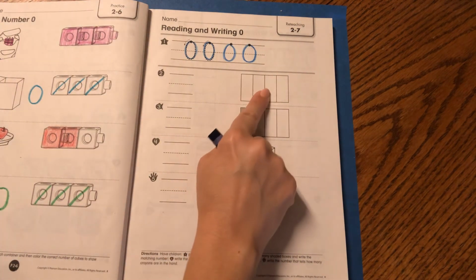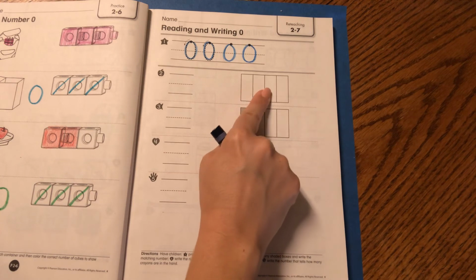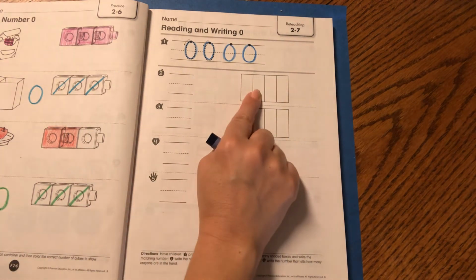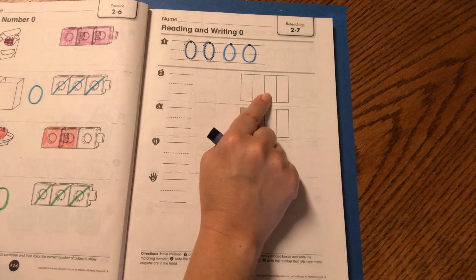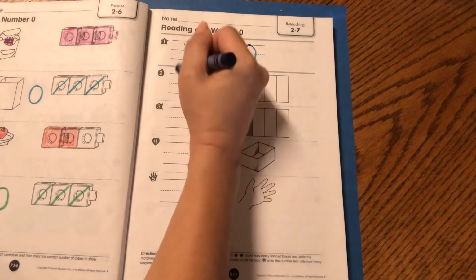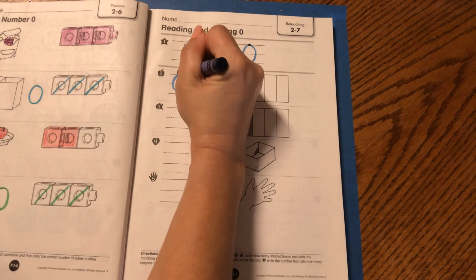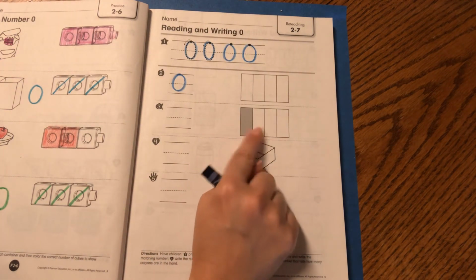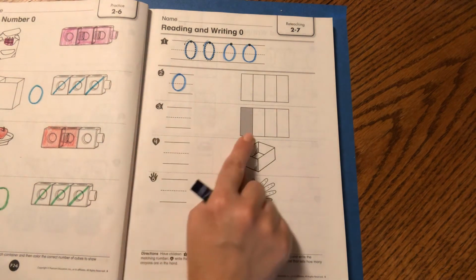Let's take a look at apple number 2. Do you see any shaded boxes? Shaded means colored in. Do we see any of these boxes colored in or shaded? No, we don't. None of them are shaded. None can also be represented as a number, which is 0. Very good. Let's take a look down here below at the next box for number 3.